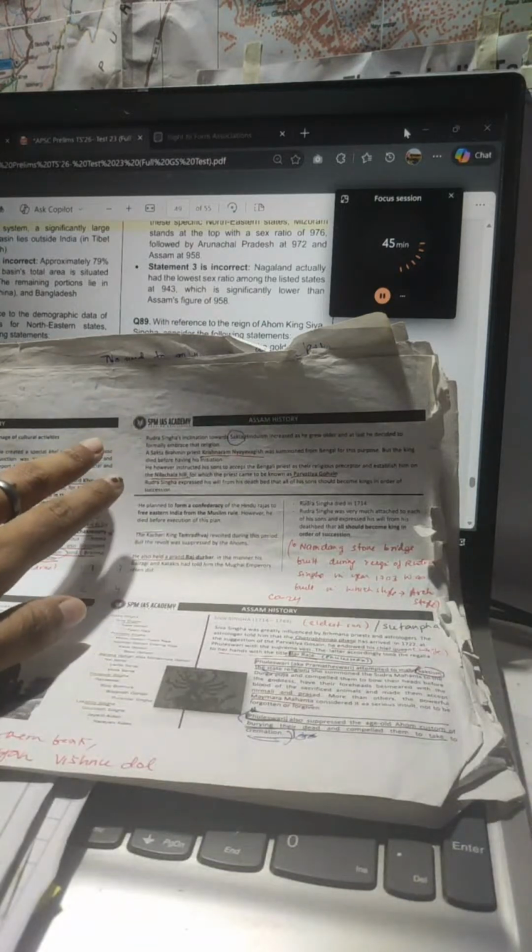During Rudra Singha's time, he created a special khel called Bairagi. What was the role of Bairagi? He would go to different places and spread the propaganda or the views about what kind of weather or climate there was in Assam. That was his work.